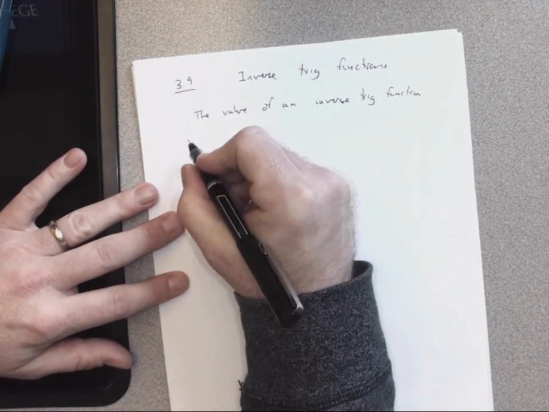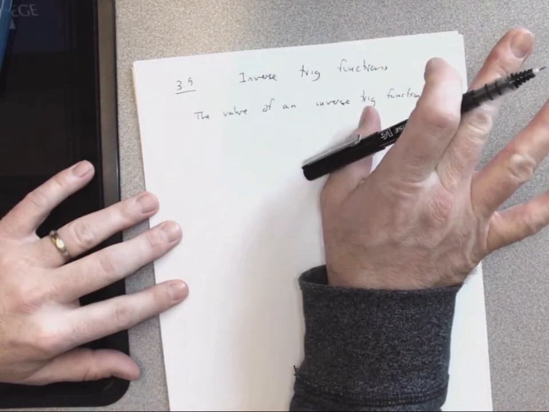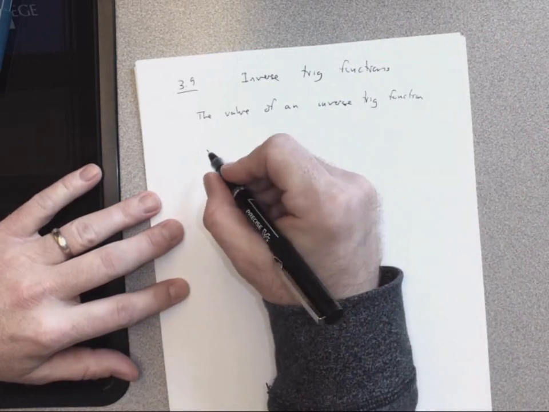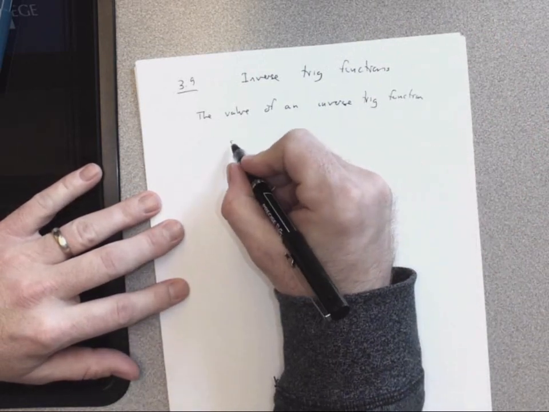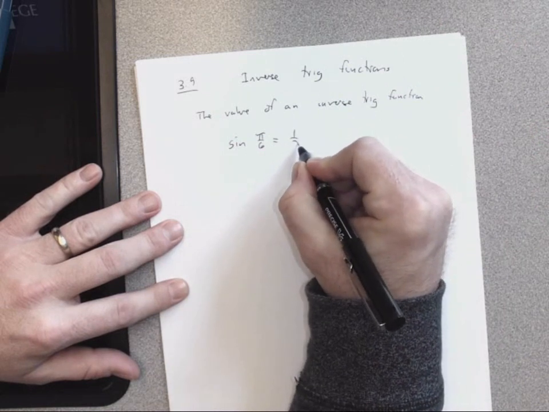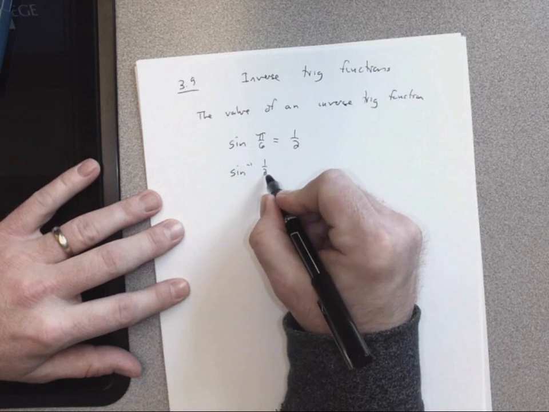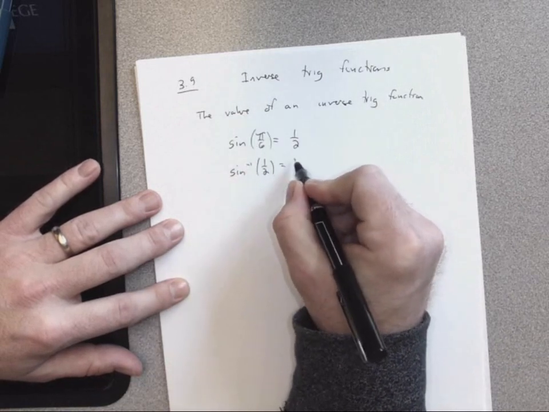So what I know is, as long as we're on the correct restriction for sine and cosine inverse, so we're just going to stick to quadrant 1 for right now, I know that the sine of pi over 6 is equal to 1/2. So that means the sine inverse of 1/2 is going to be equal to pi over 6.